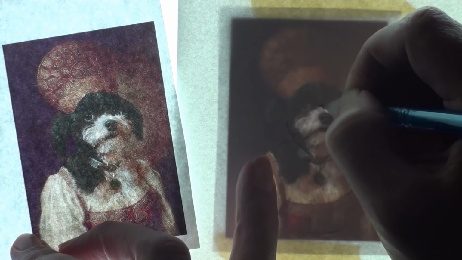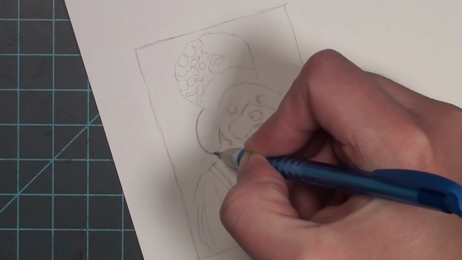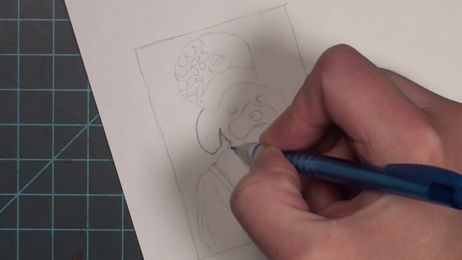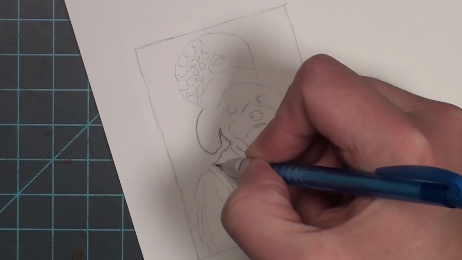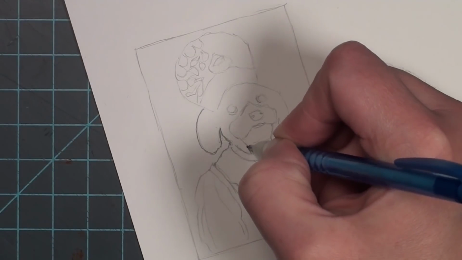I like to have another copy of the picture right next to the one I'm working on. It is a little hard to see some of the details through the cardstock, so I find that it's helpful, especially since Stormy has a lot of very dark features with black fur. It was really helpful to have that other picture right next to what I was tracing.